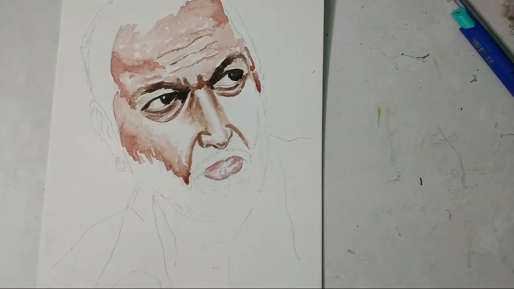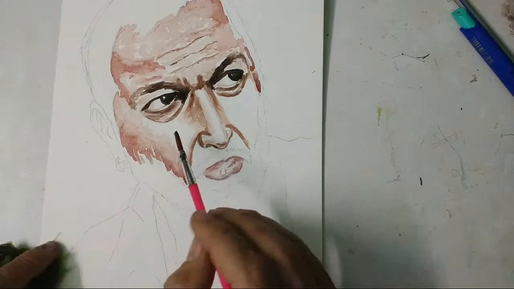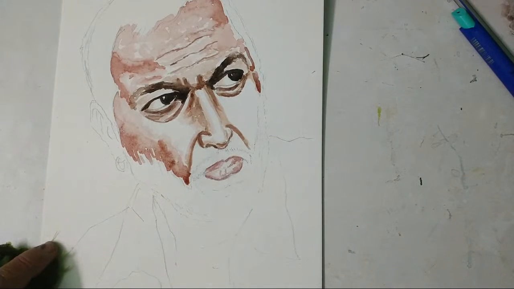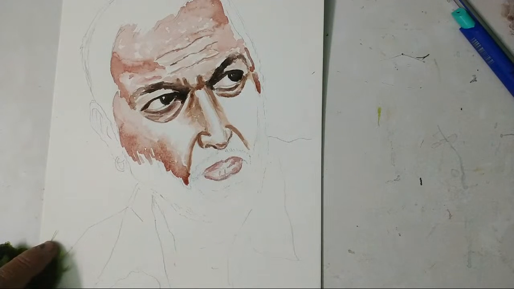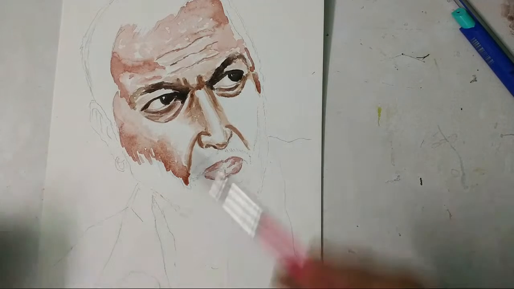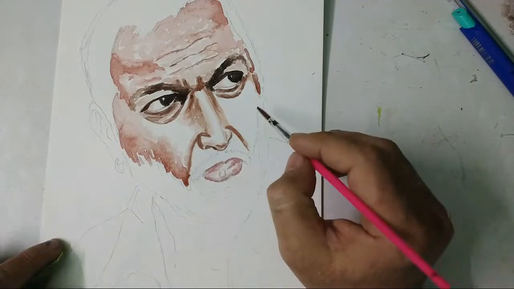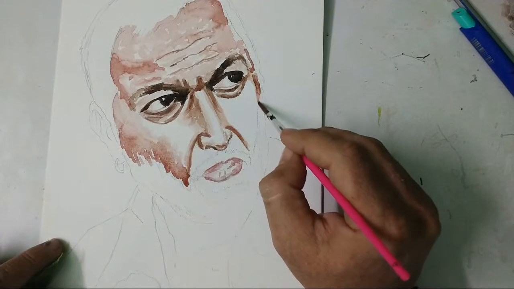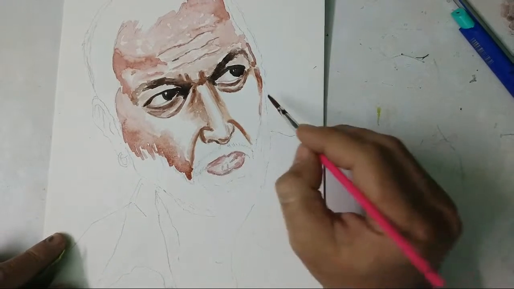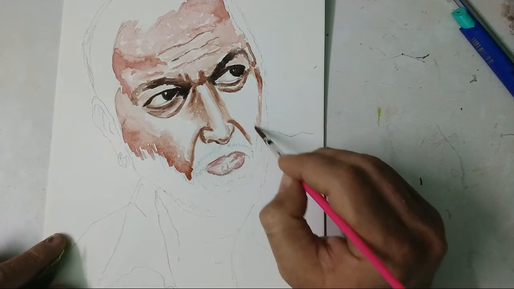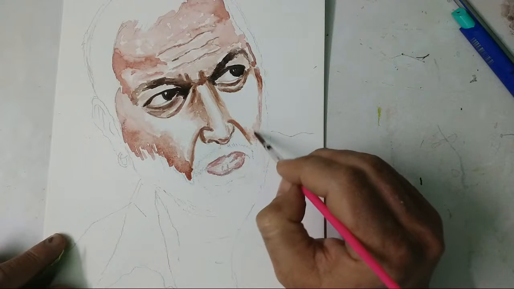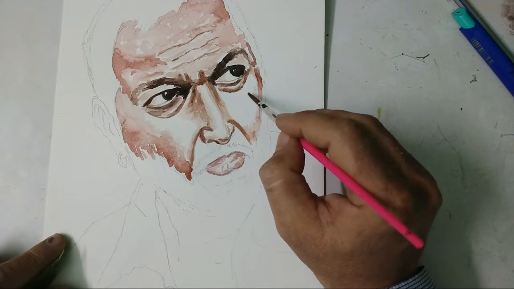Now you are watching the color shade which I am creating is giving a texture to the skin. Use the shades which I have shown you, and there is use of brown, there is use of red and orange. Towards the right side, the skin is also having beard. A thin outline will be shown.